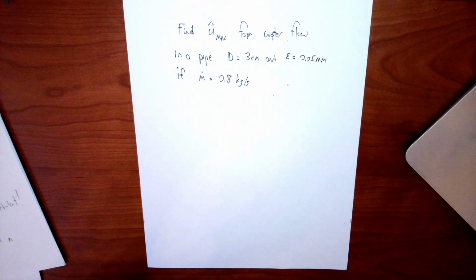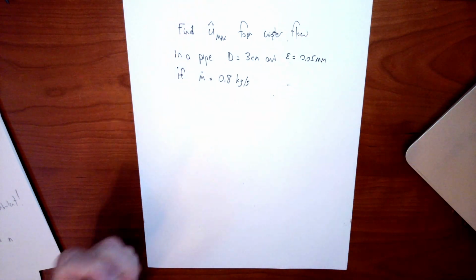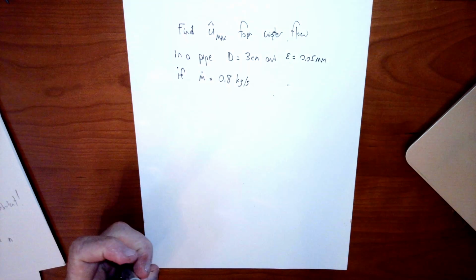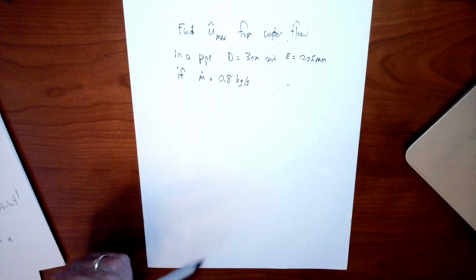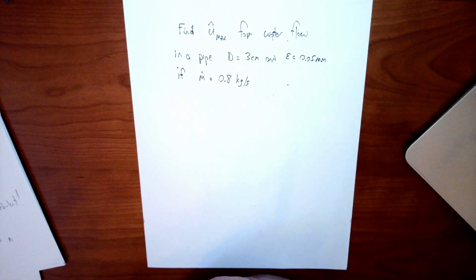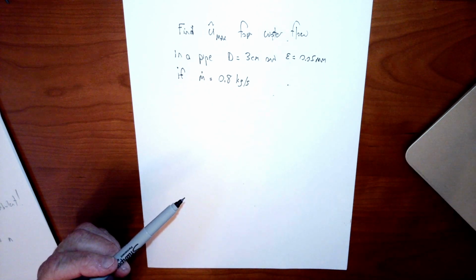So the first question you should be asking is, is this actually going to be turbulent or laminar? And so, we'd like to get a Reynolds number. We could figure that out. Obviously, that's going to really determine which relationship we use. We know there are two different relationships we could be using, and we need to know which one to use. One for laminar, one for turbulent.